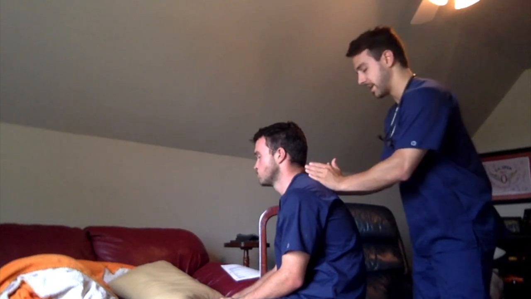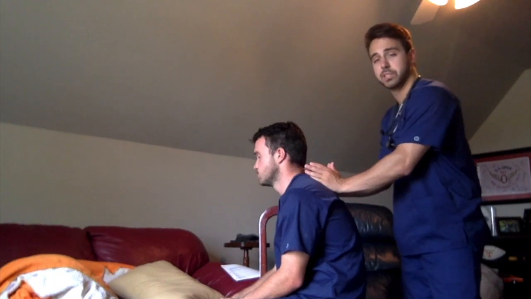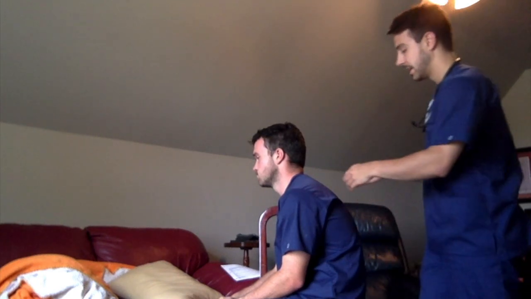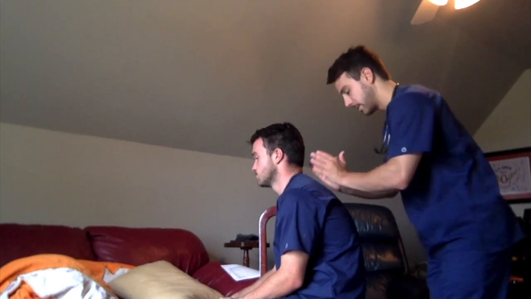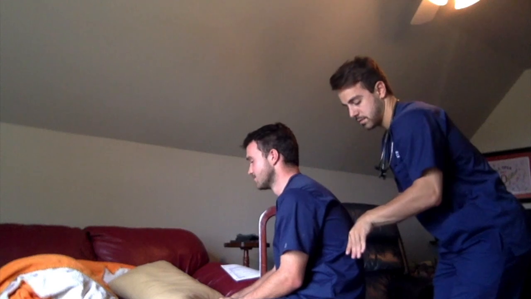To do this, I will use the sides of my hand and place them on the patient's scapula, on the patient's posterior side, and move around the scapula and have them say 99 each time I move my hands to check and make sure there's no fluid in the lungs. So each time I move my hands, say 99 for me. 99, 99, 99, 99, 99.